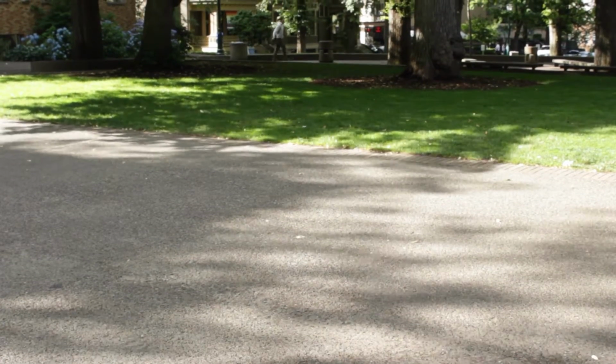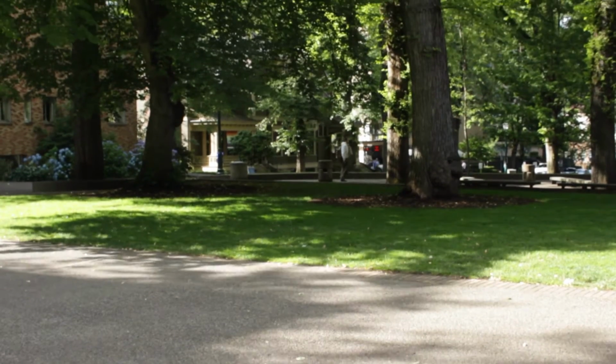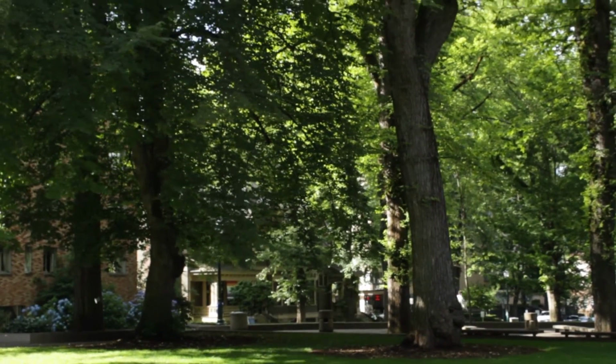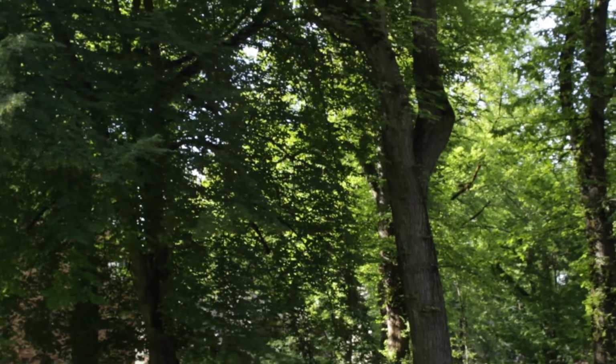Version 3 of tilt shot, ISO is 400, aperture is 10, shutter speed is 60.